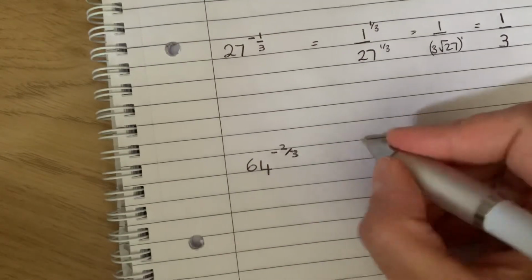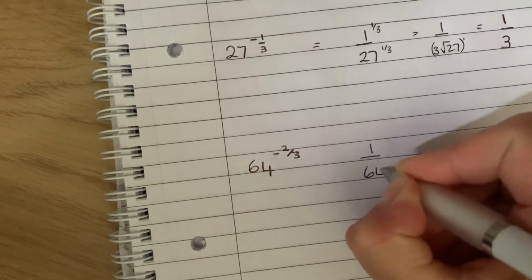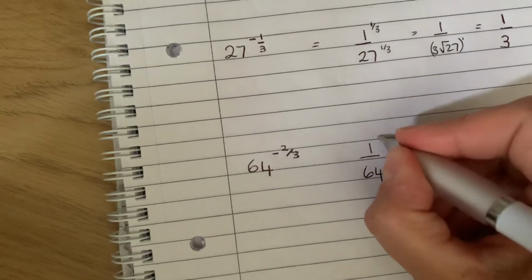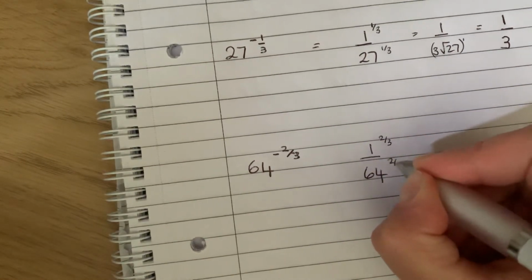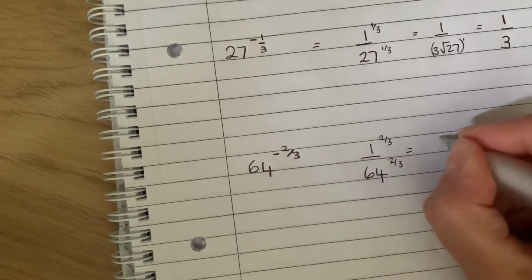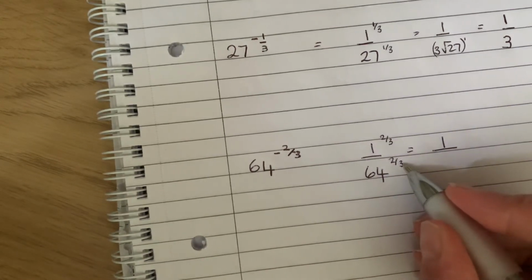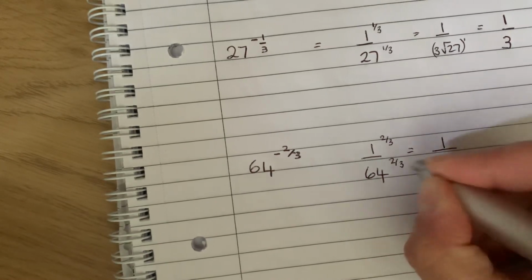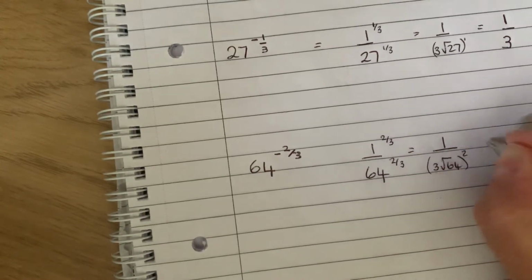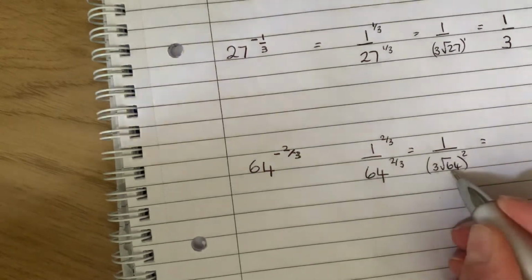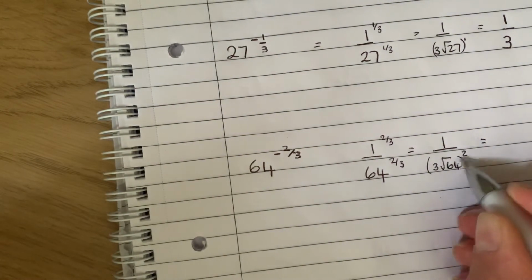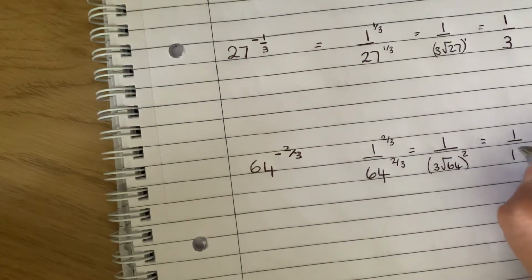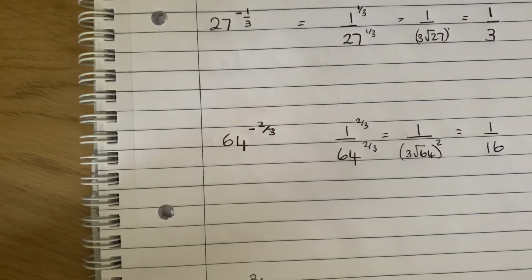Flip to 64, with the power 2/3. 1 to the power anything is 1. So we want the cube root of 64 to the power 2. The cube root of 64 is 4, and 4 squared is 16. So 1 over 16.